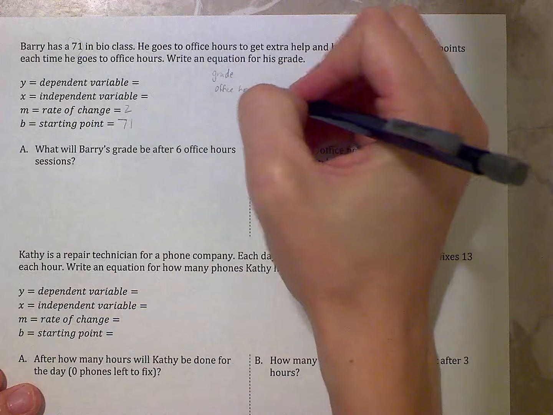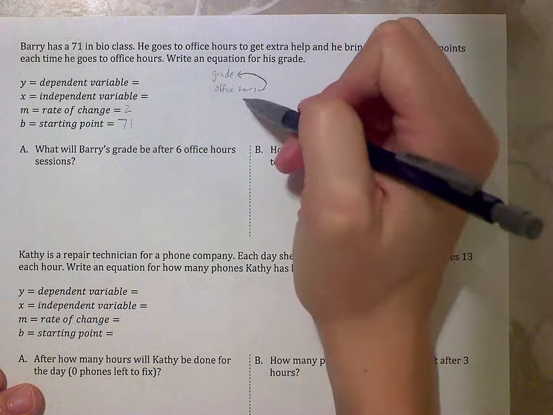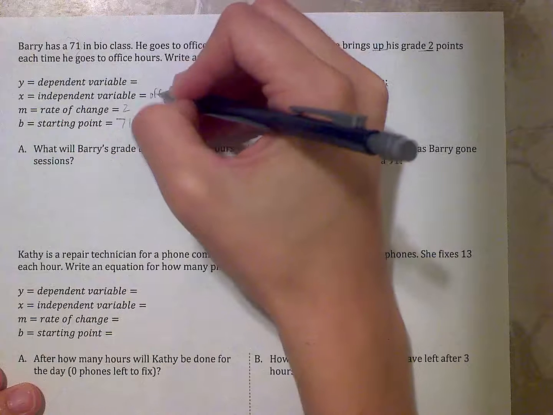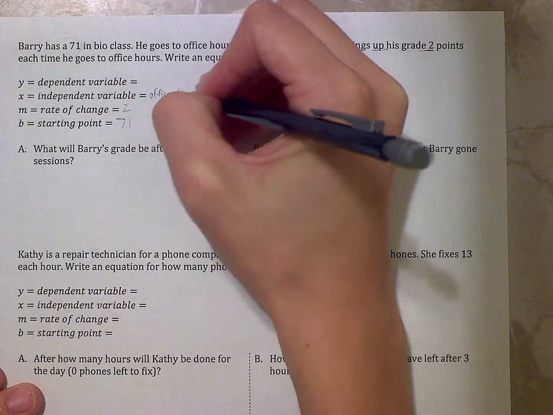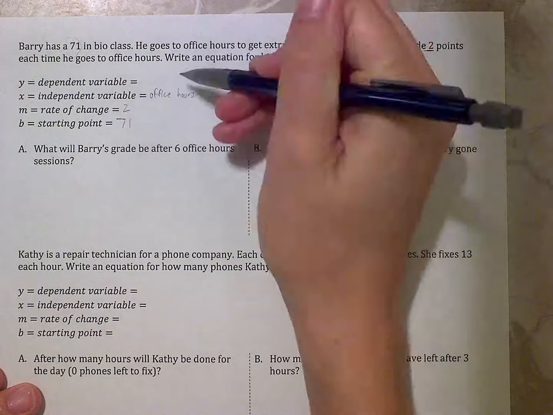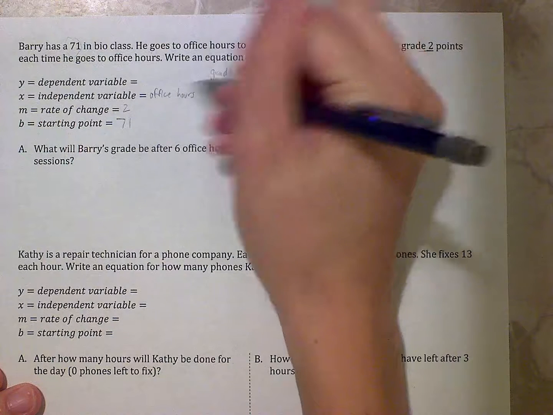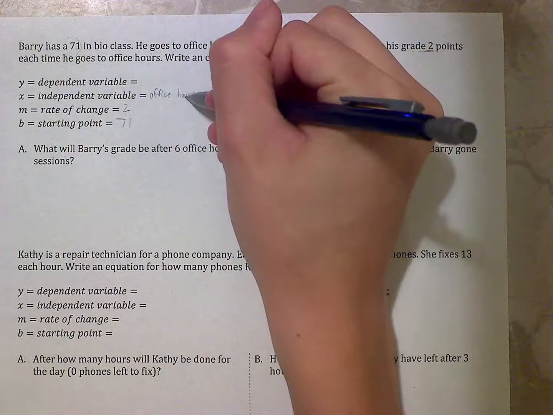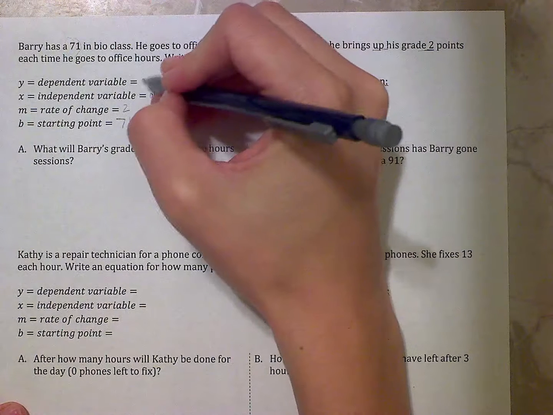If this is causing this to change, then remember the independent variable causes a change in a dependent variable. So in this case, the independent variable is office hours. This is what's in Barry's control. He can choose to go to office hours or not to go to office hours, right? And then the dependent variable, the thing that gets changed based on whether he goes to office hours or not, is his grade.